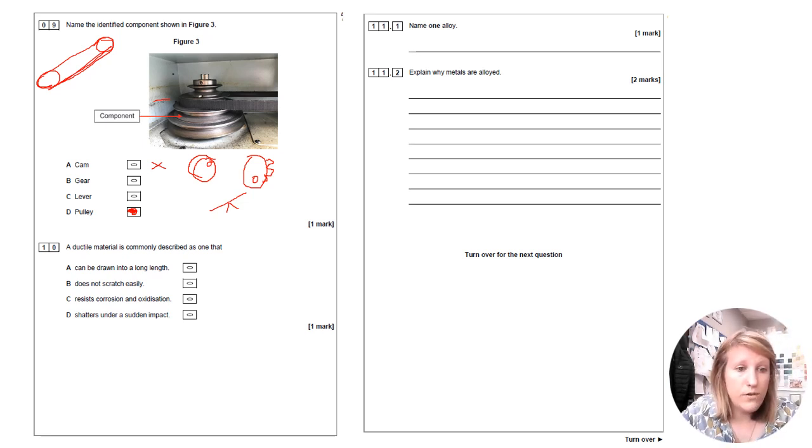Right. A ductile material is commonly described as one that can be drawn into a long length, does not scratch easily, resists corrosion and oxidization, shatters under sudden impact. So I'm going to go through these ones. That's hardness, so when something doesn't scratch easily. This one is like corrosion resistant. This one is toughness.